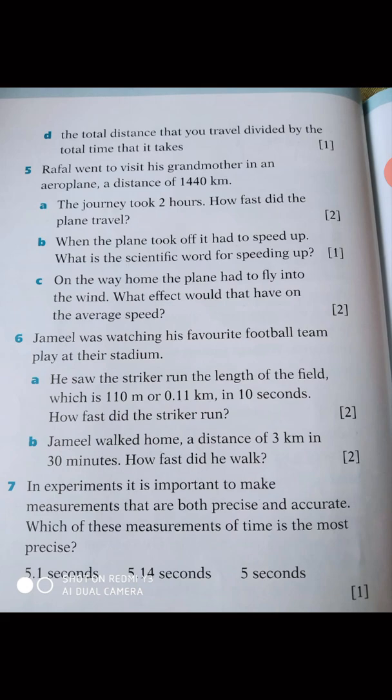So here the first option is you have to tell which of these measurements of time is most precise. So the maximum number of digits after decimal will be the precise value. So here 5.1, after point we just have one digit. Second option 5.14 seconds. So here we have two digits after point, while in the third option you just have 5 seconds. So the most precise value here is 5.14 seconds. That is the correct answer.